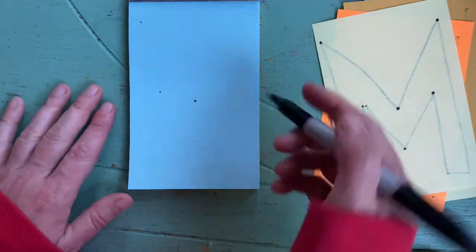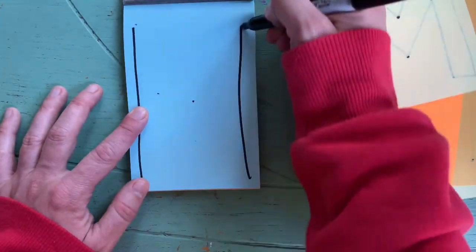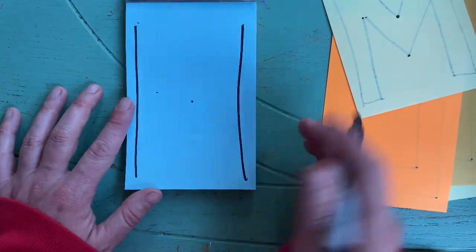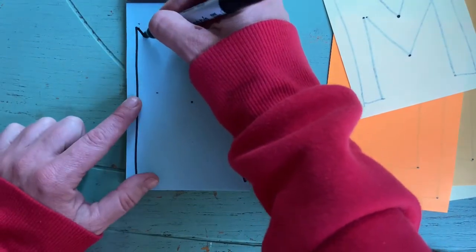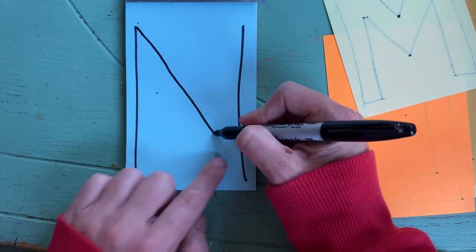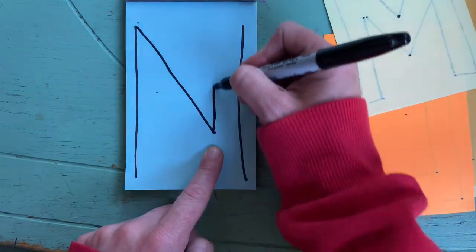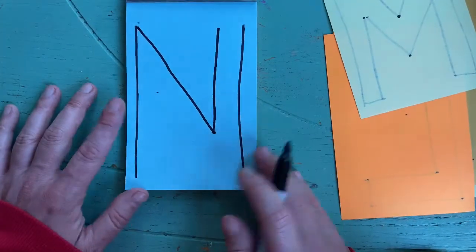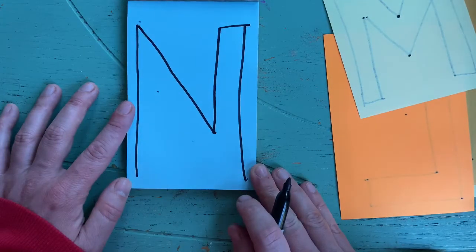Now an N. So an N, straight line on this side, straight line on this side. Now, you're gonna start up here in the left top and you're gonna do a diagonal line down, but don't let it touch. And then when you get about a finger space away from this line on this side, you're gonna go straight back up and you are going to connect those 2 up there at the top, okay?